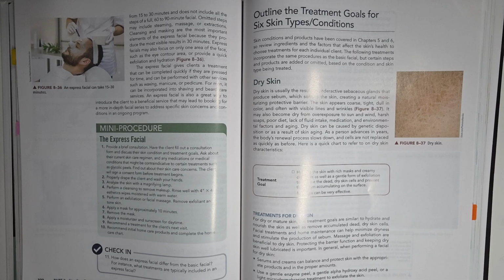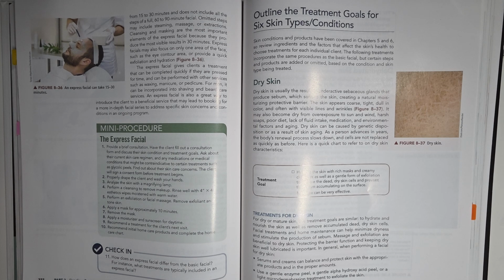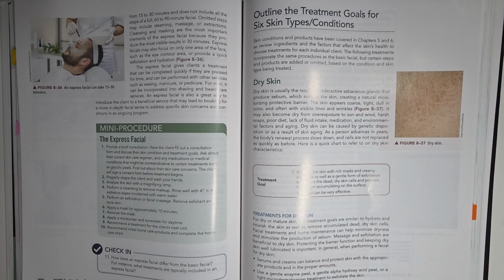Dry skin. Dry skin is usually the result of underactive sebaceous glands that produce sebum, which softens the skin, creating a natural moisturizing protective barrier. The skin appears coarse, tight, dull in color, and often with visible lines and wrinkles. Figure 5-37 shows a close-up of some dry skin.